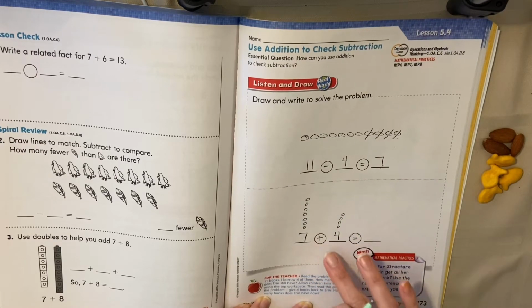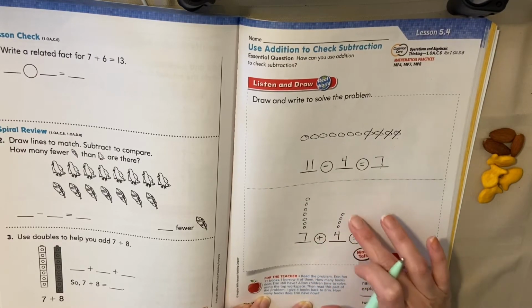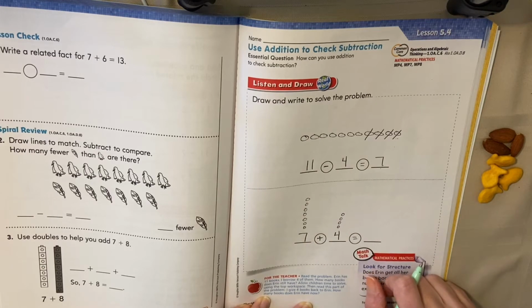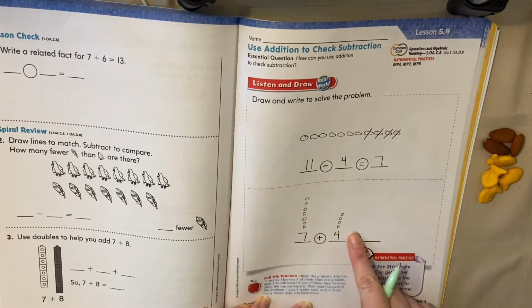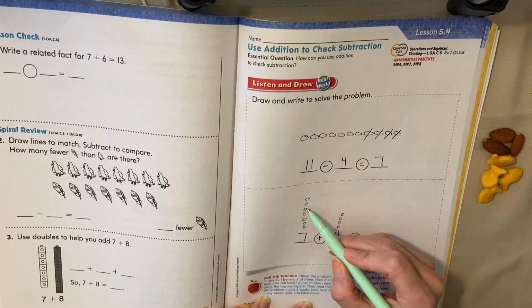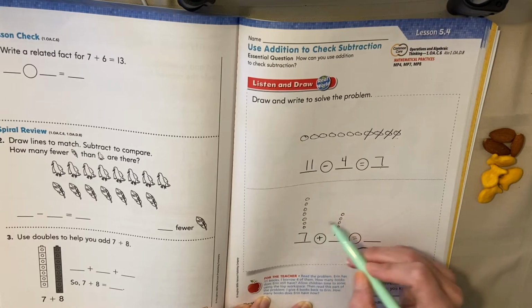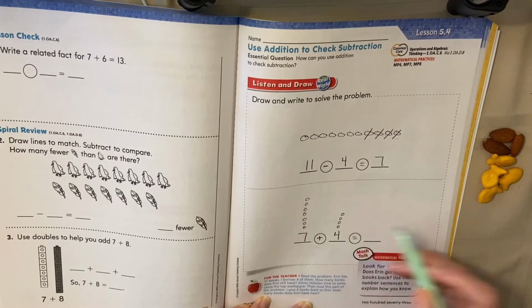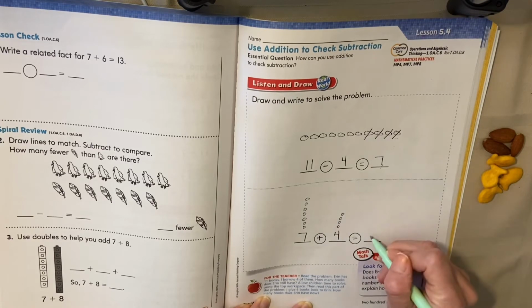Because we're getting some, so that means we're making more this time, not crossing off. How many do we have all together? Well, let's add these all up. Did you get 11?